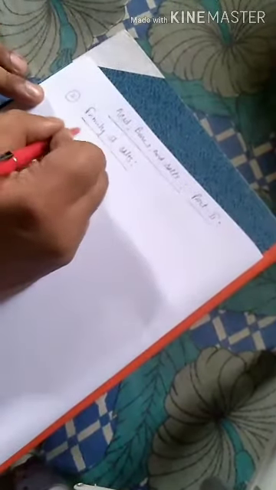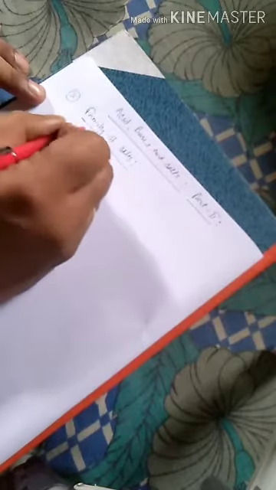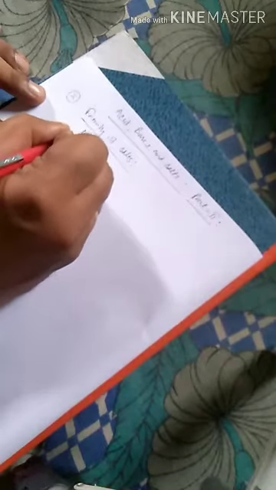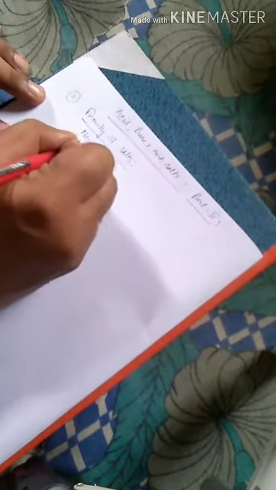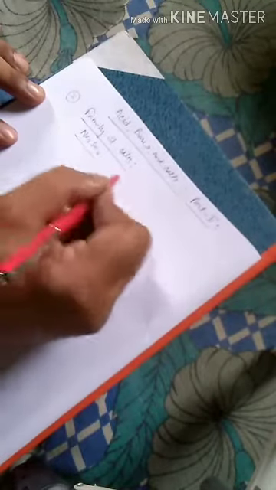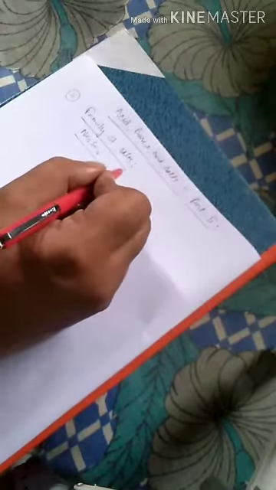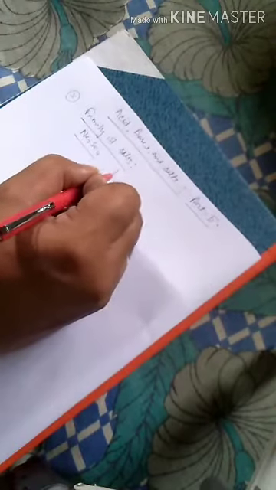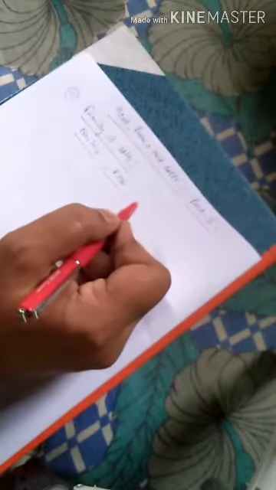A few examples are given here. Sodium sulfate, Na2SO4. Got it? Next, potassium hydroxide, KOH, because K means potassium and OH means hydroxyl ion.